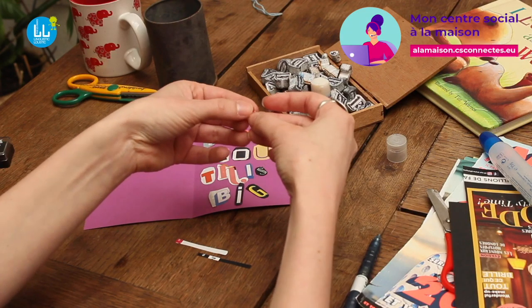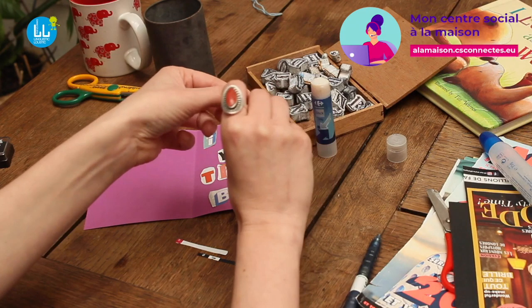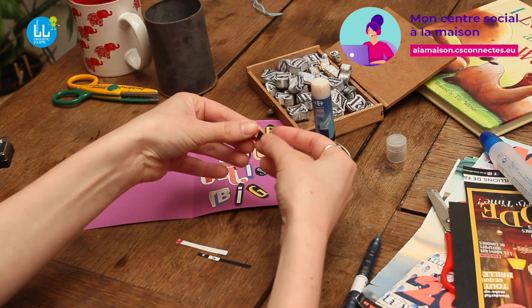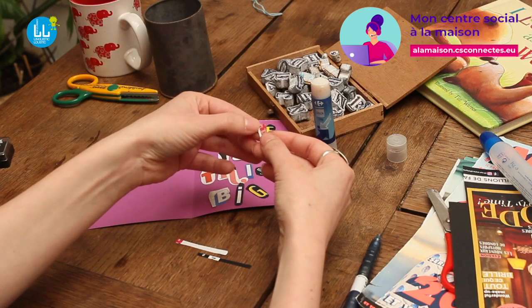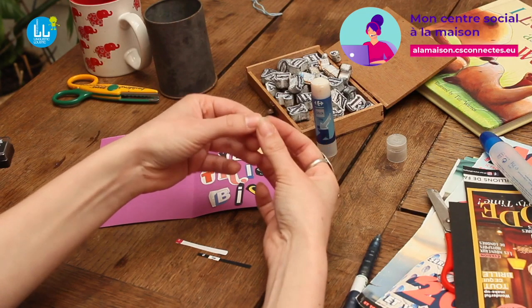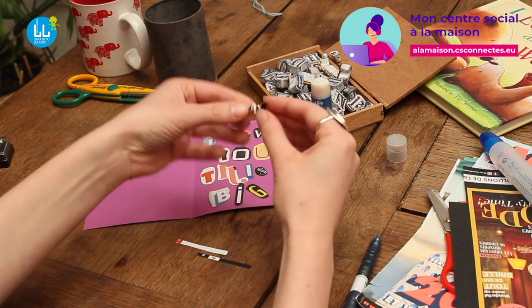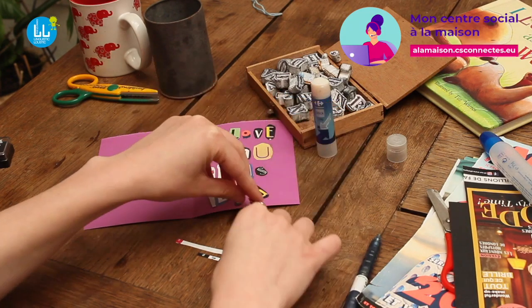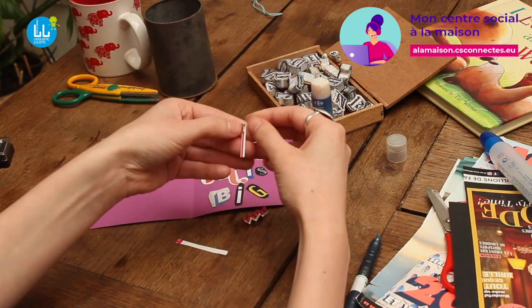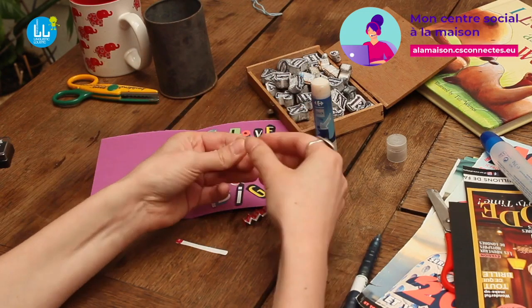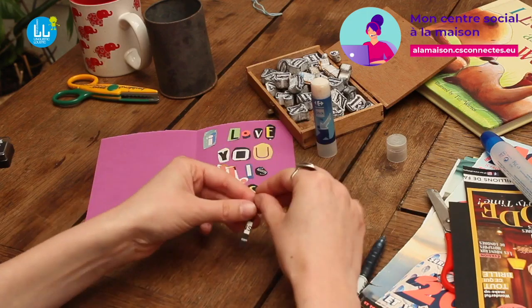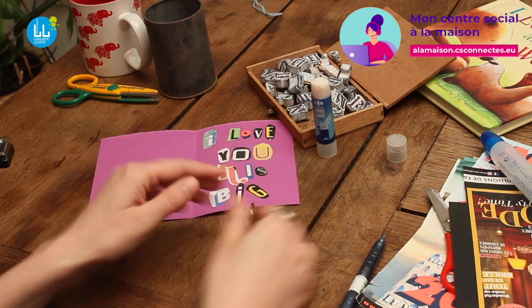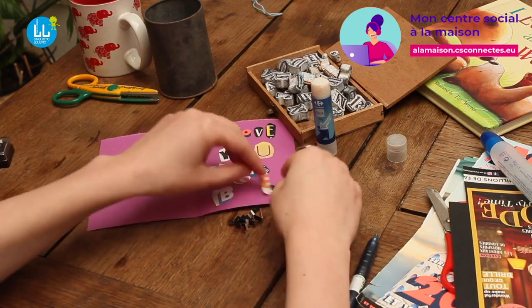You fold it, you turn it, you fold it, you turn it, you fold it, and there you go. You've got a small accordion like this. See? There you go. You've got 3 accordions, okay? 1, 2, 3. Because you have 3 letters.